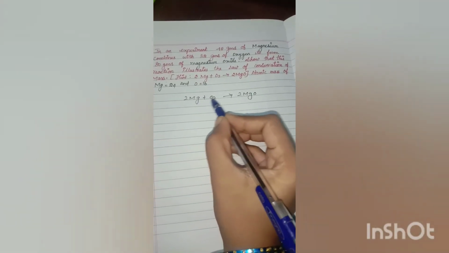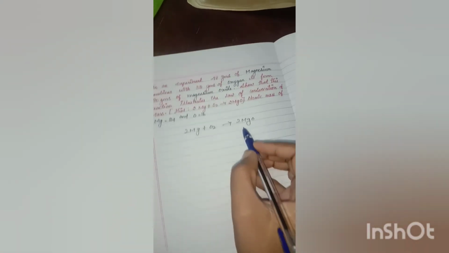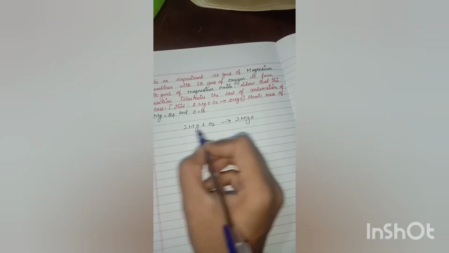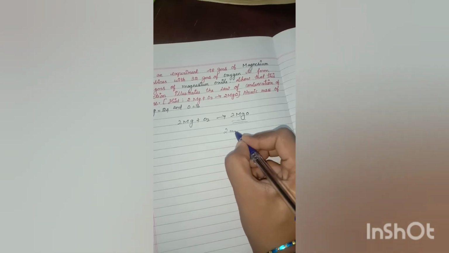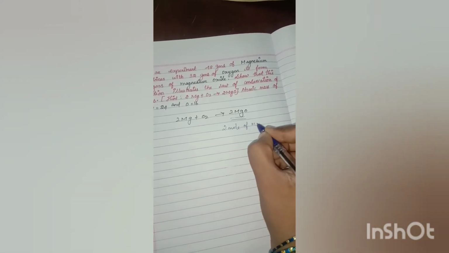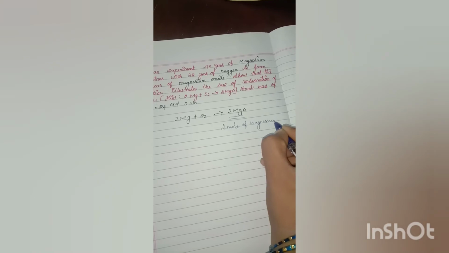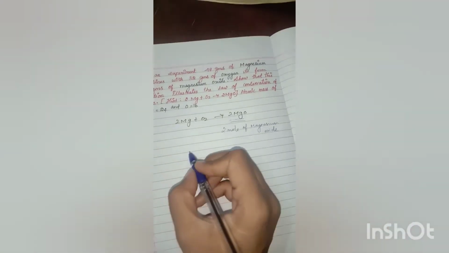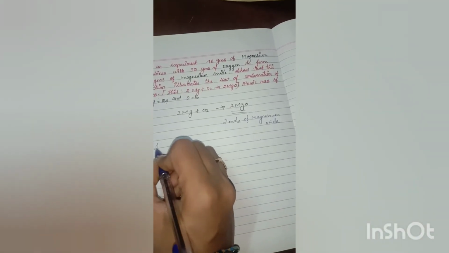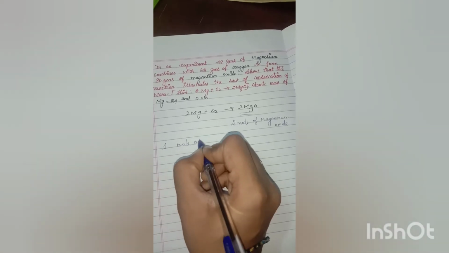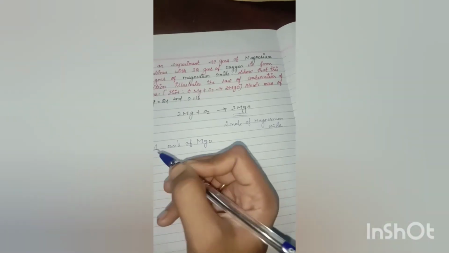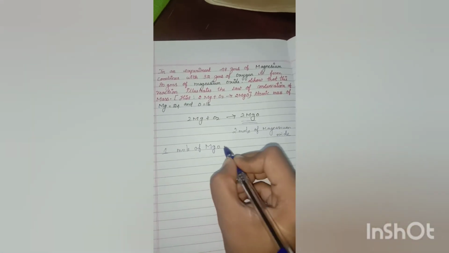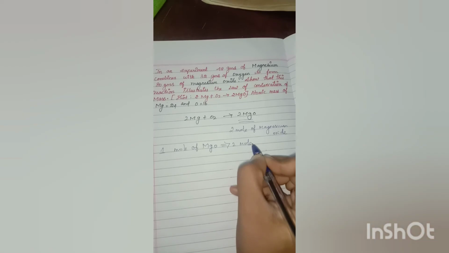Okay. This equation 2 Mg plus O2 gives 2 MgO. Now, here how many moles of magnesium oxide are formed? 2 moles of magnesium oxide are formed. So first we have to calculate 1 mole of magnesium oxide. If we find 1 MgO, then automatically we can add, then we convert into 2 moles. Okay, so first find out 1 mole.